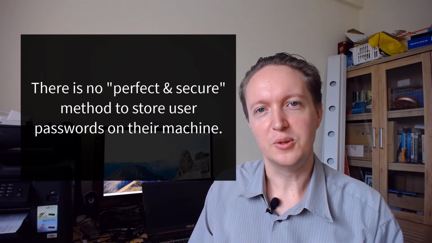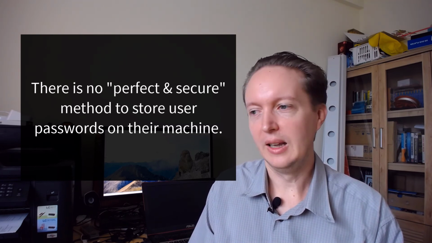on a user's machine. Now, there might be techniques I don't know about or haven't talked about. I haven't talked about hardware security modules because, last I checked, they tend to be kind of expensive and they're not built into an average user's machine. So that's often not an option anyway.